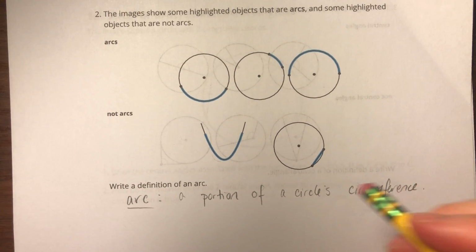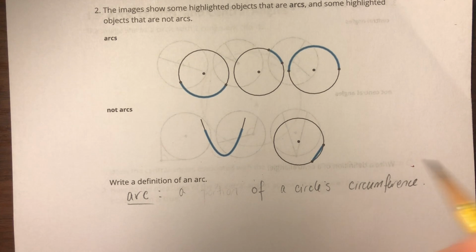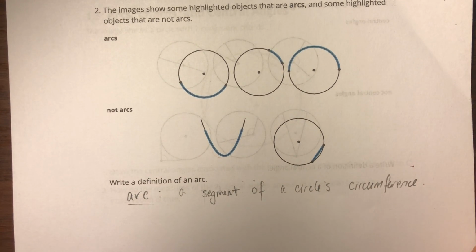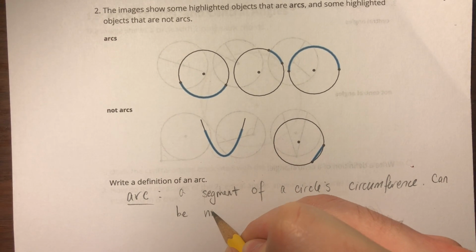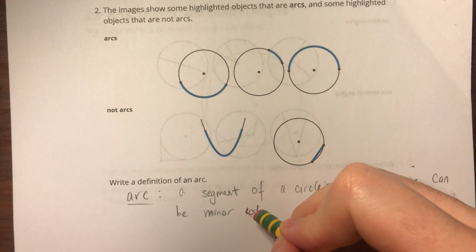Actually, I don't want to use the word portion. I want to use the word segment. All right. Can be minor or major. Oh, I can't spell today.